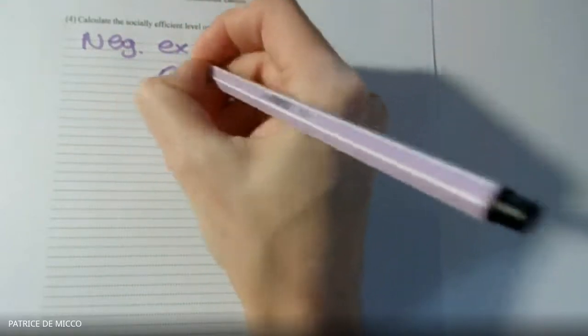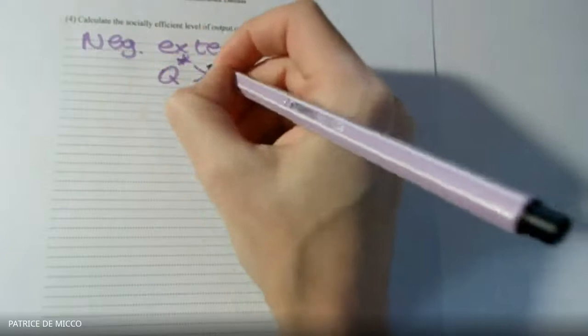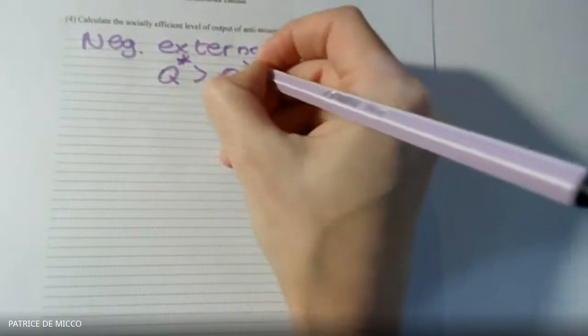And so we know that the quantity produced will be larger, this quantity that we have just found, with respect to the socially efficient level of output that we denote with 2 stars. So under a negative externality, we produce more than what would be the optimal social level of output. So let's see, basically, we have to compute this Q double star.